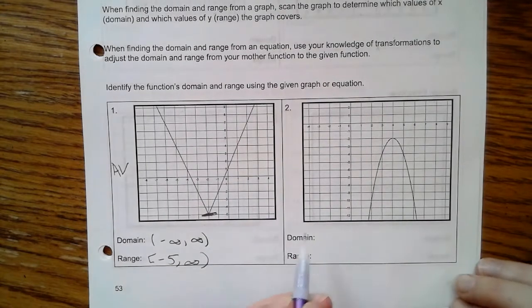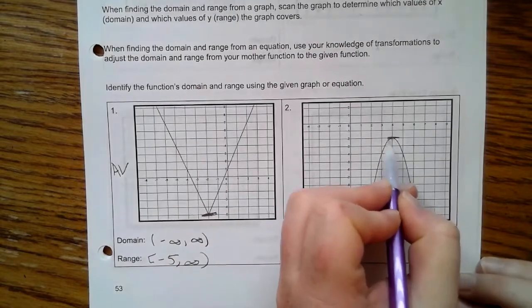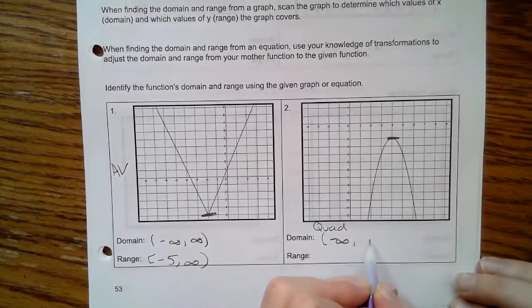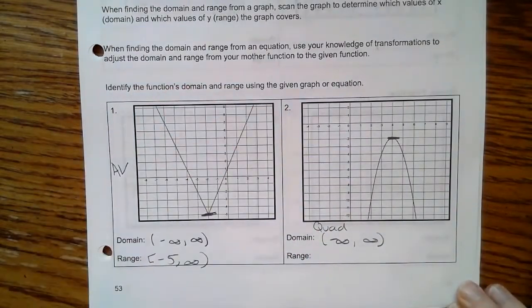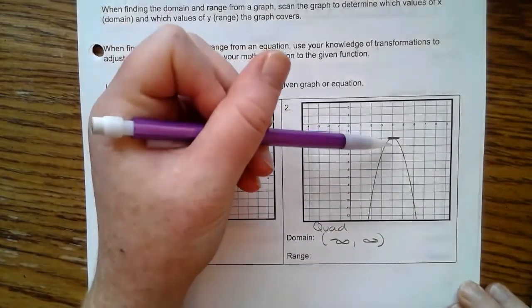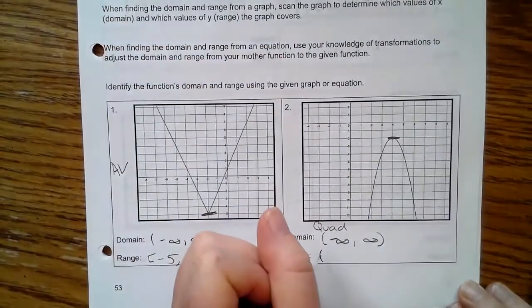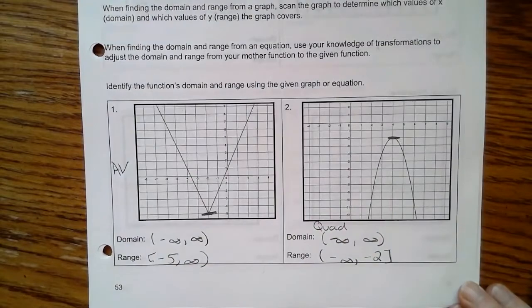For the next one, it's a quadratic and it's facing down. So I can plug in whatever x values I want to a quadratic. What's going to be affected is my range. So I never get higher than -2. I use all the negative numbers underneath it. So I would say I go -infinity to -2.